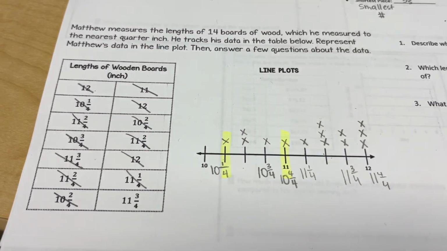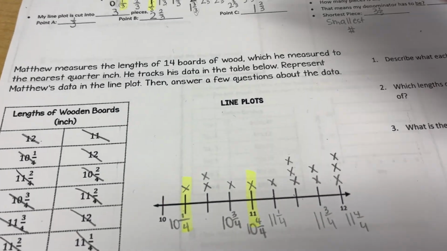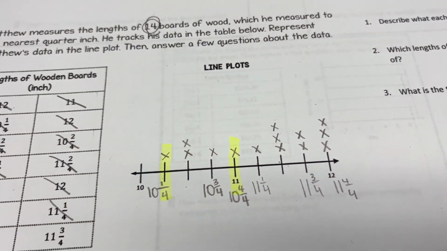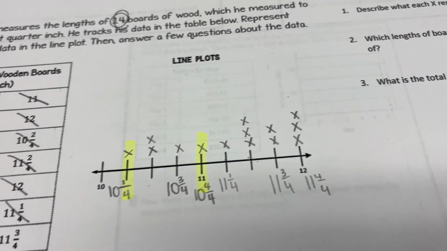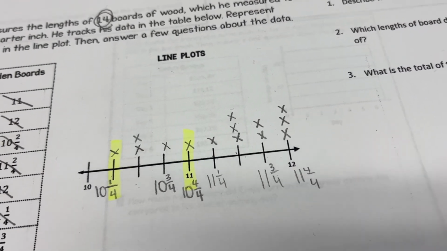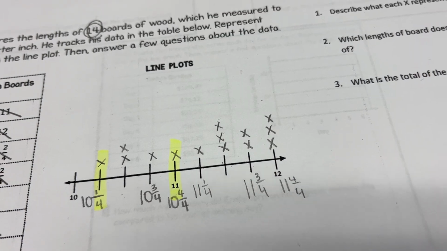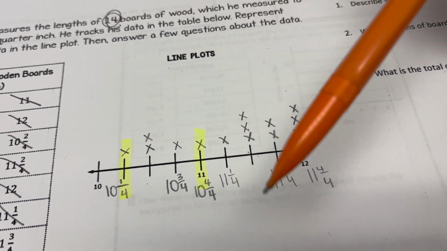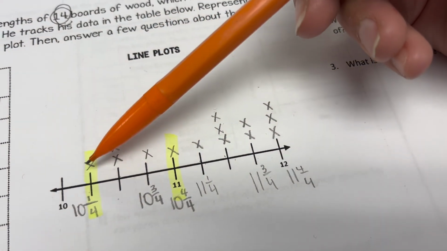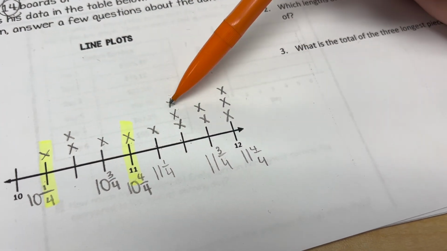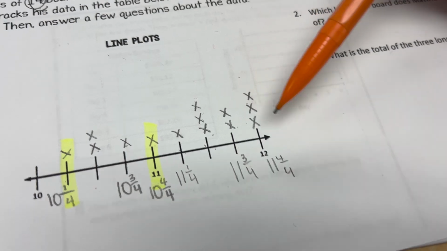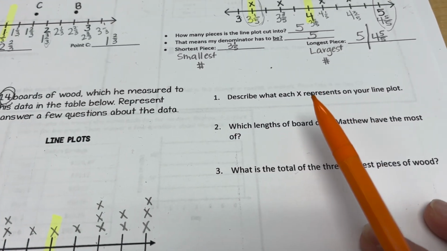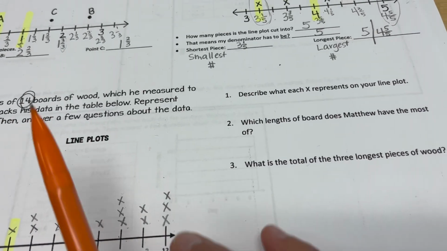The only thing I would absolutely say is they're telling you that there are 14 boards, which means there should be 14 numbers. So the only thing I would realistically want you to absolutely double check is if you're asked to make your line plot, if they're asking you for 14 boards, I need you to make sure you have 14 dots or 14 X's, whatever is showing up. So I have 1, 2, 3, 4, 5, 6, 7, 8, 9, 10, 11, 12, 13, and 14. So I have mine.